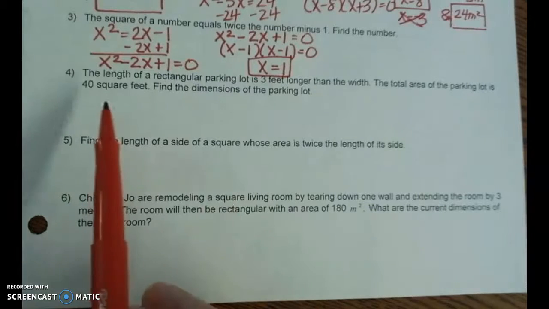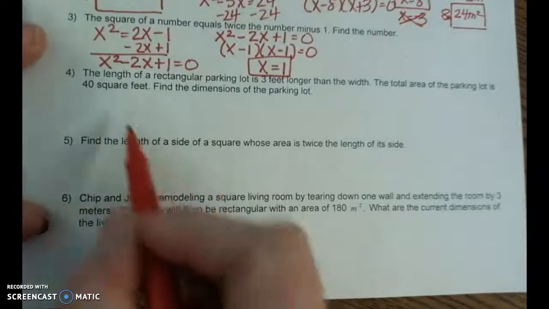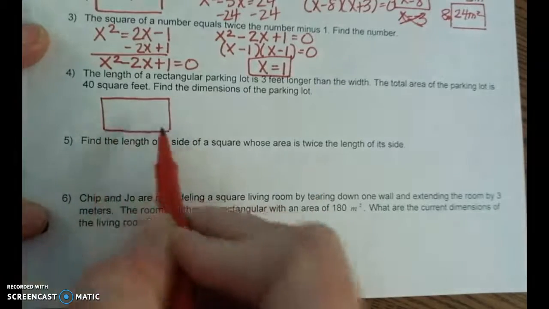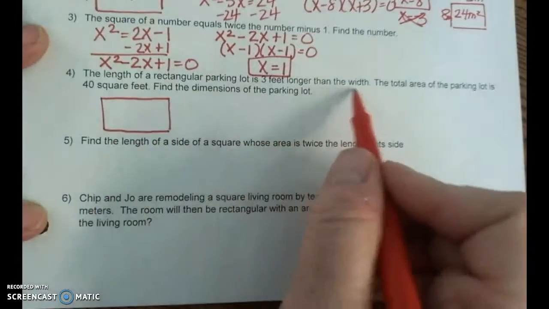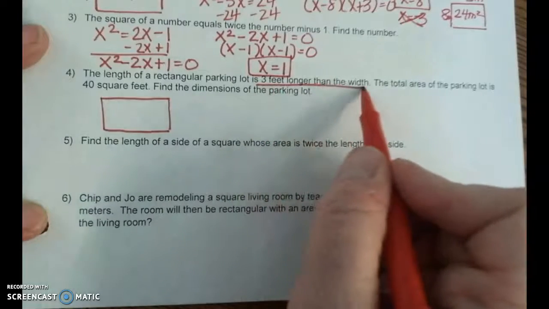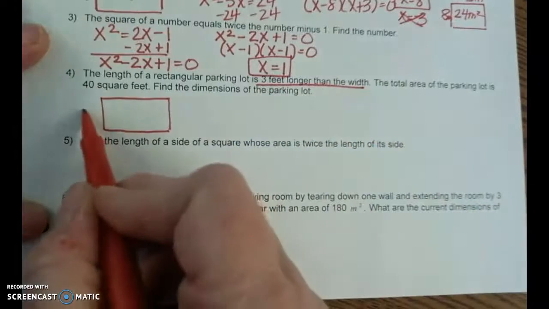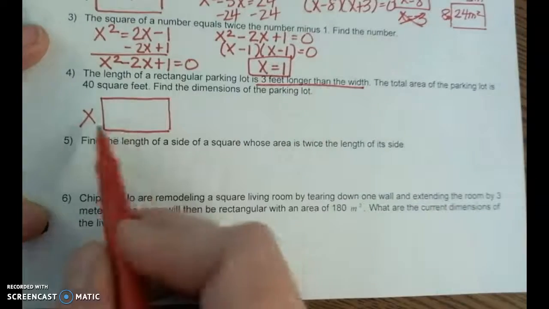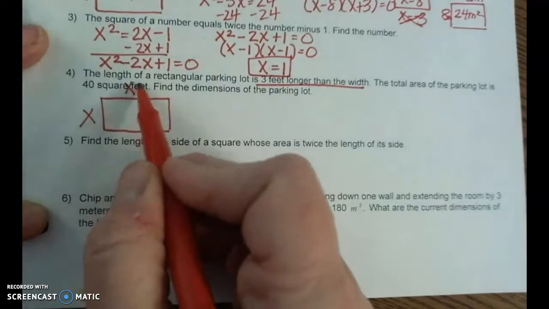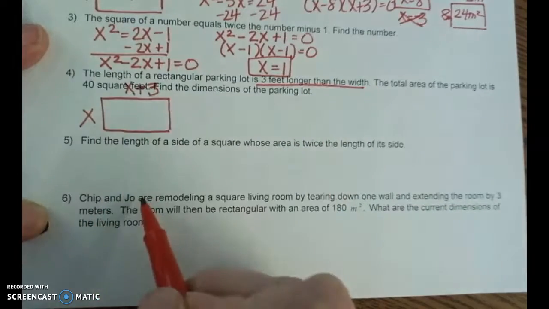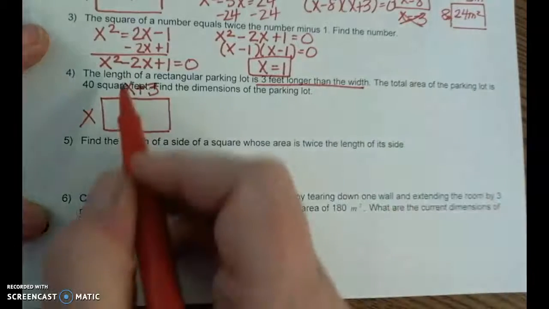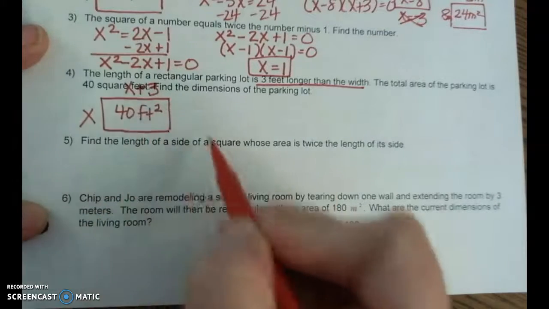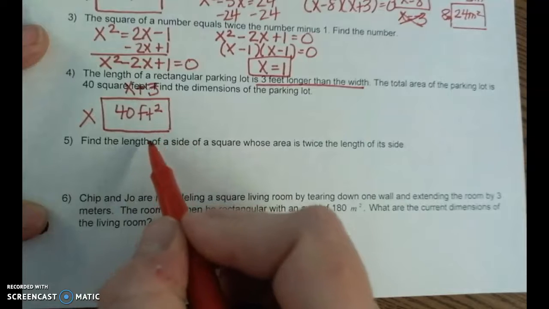So number 4, the length of a rectangular parking lot, so I'm going to stop right there and draw my rectangular parking lot, is 3 feet longer than it is wide. Okay, we don't know how wide it is. There it is. I don't know what it is, I'll call it x. 3 feet longer than that will be x plus 3. The total area of the parking lot is 40 square feet. Okay, find the dimensions of the parking lot.